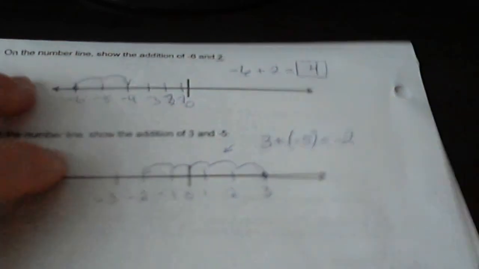Okay, this concludes lesson 5, sets, absolute values, and addition of signed numbers.